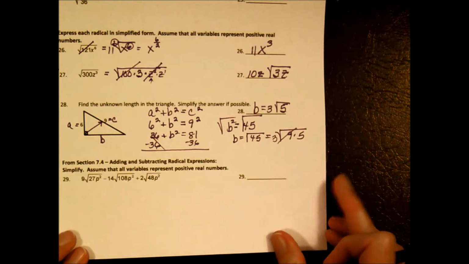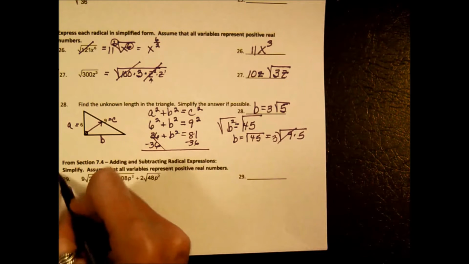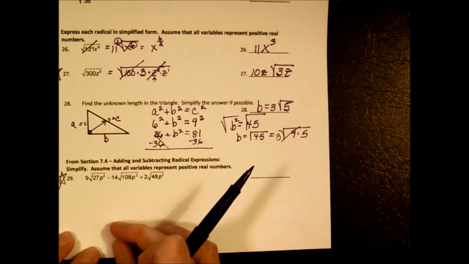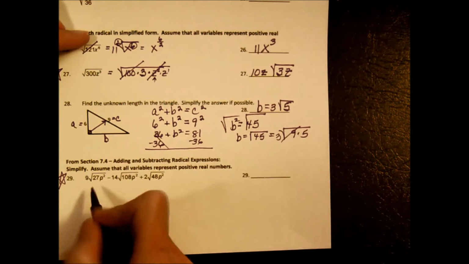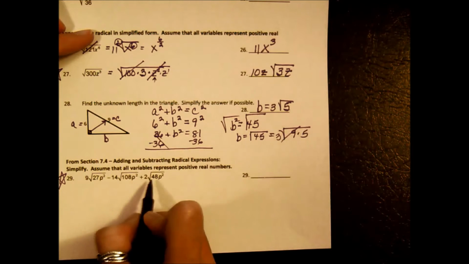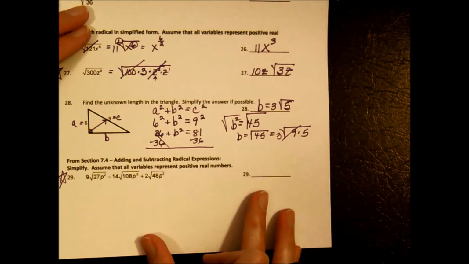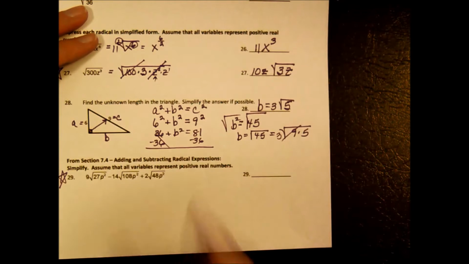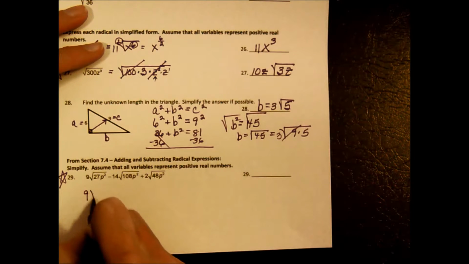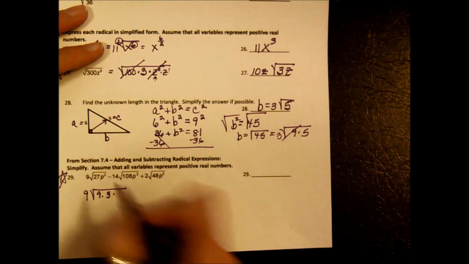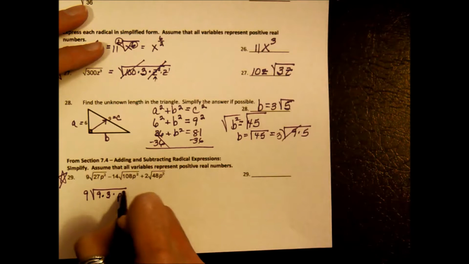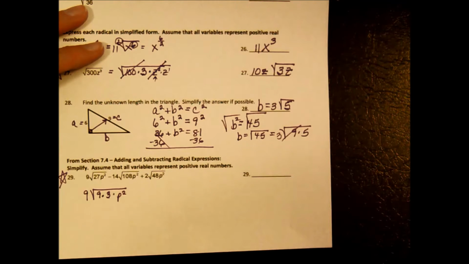All right, example 29 is another important one. It's very similar to 27 in that we're going to have to break these down into perfect square factors before we can add or subtract them, because we can only add and subtract like indices with like radicands. So I've got 9. I'm going to break 27 into 9 times 3. P squared is good because I can divide it by 2, so that doesn't need to be broken down.